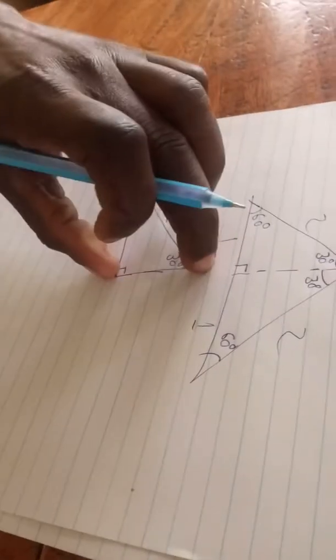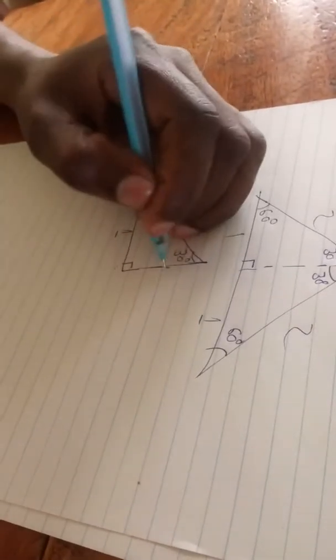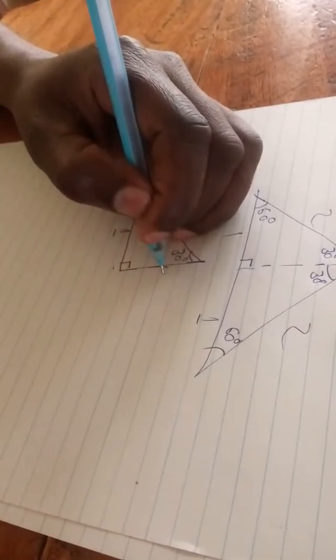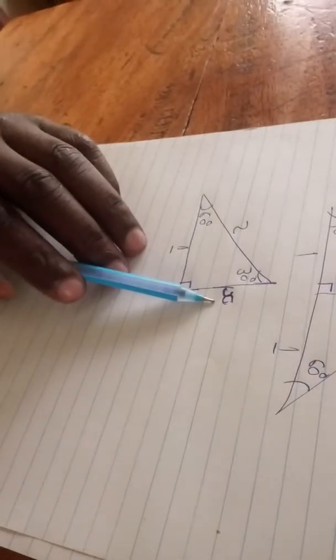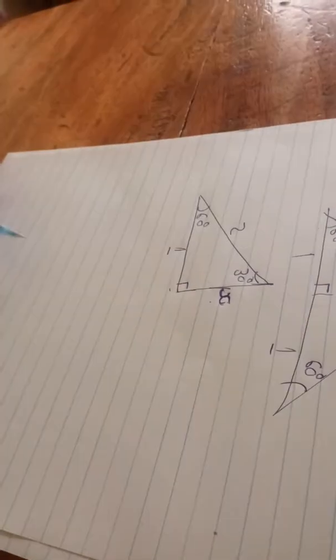What we don't have is the length of this side here. Let us call this length by any letter. Suppose the letter is x. We can then use the Pythagoras theorem to get the length of this side.